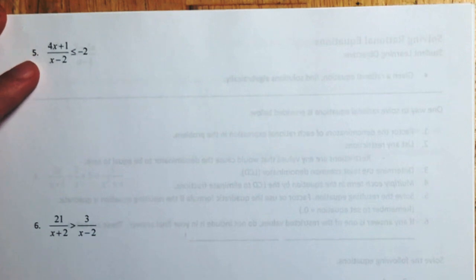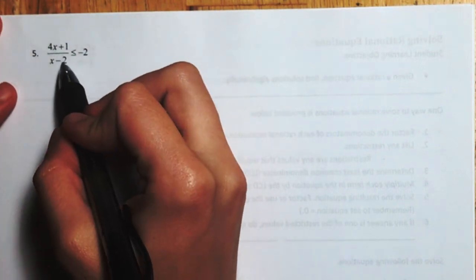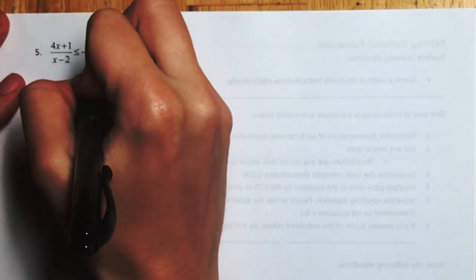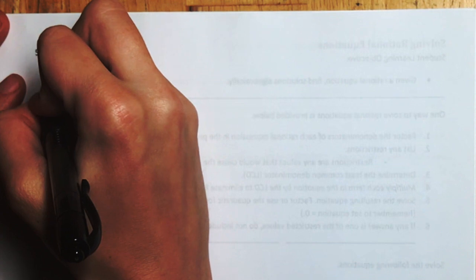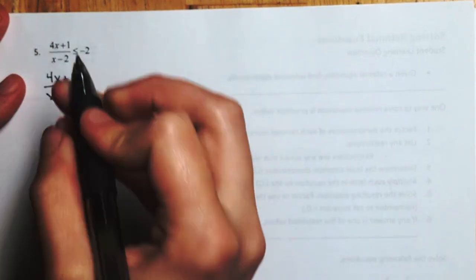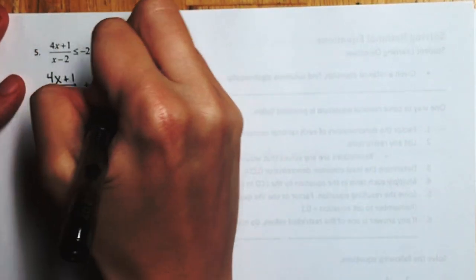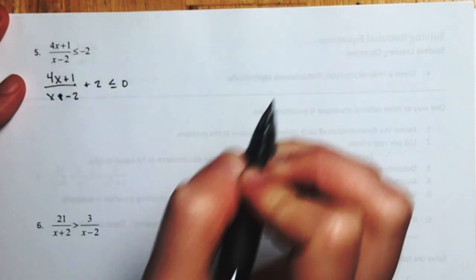So I've got (4x plus 1) over (x minus 2) is less than or equal to negative 2. I bring this negative 2 over so that we have 0 over here. So we've got (4x plus 1) over (x minus 2). We're bringing the 2 over, so it's plus 2 is less than or equal to 0.